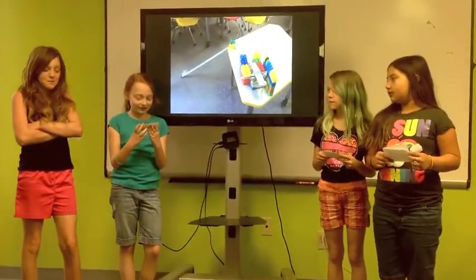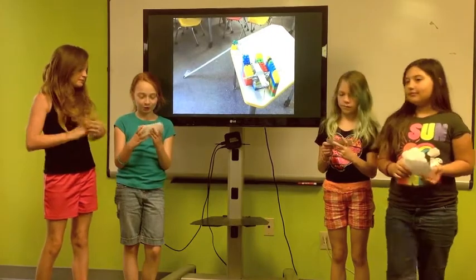We're the blockers. We're telling you about the dropper. It's a Rube Goldberg machine.